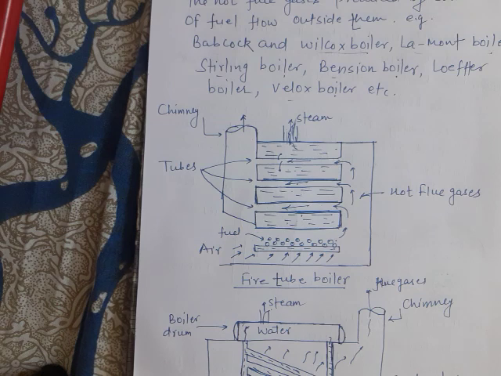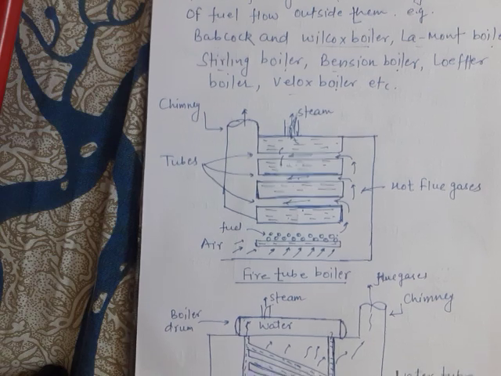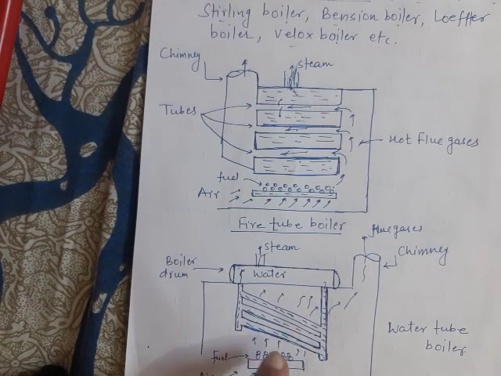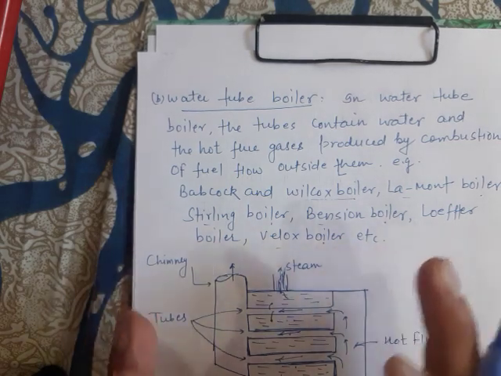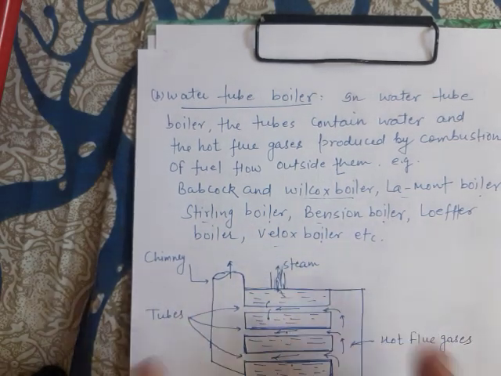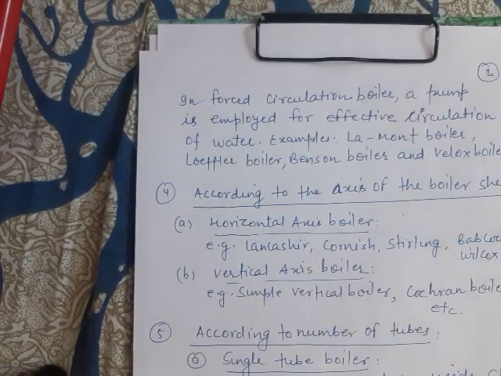As the name implies, in a fire tube boiler, the flue gases flow through the tubes while the water is outside the tubes. But in a water tube boiler, water flows through the tubes and hot flue gases flow outside those tubes. I think the terminology is very clear to you. I have written down the theory of fire tube boiler and water tube boiler, along with their examples. Now, this was the first criteria of classifying the boilers.